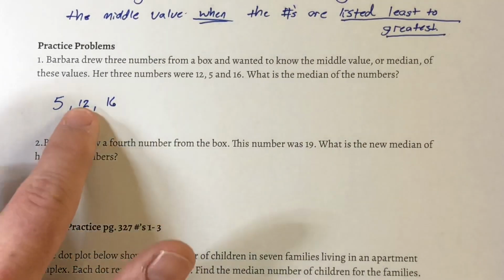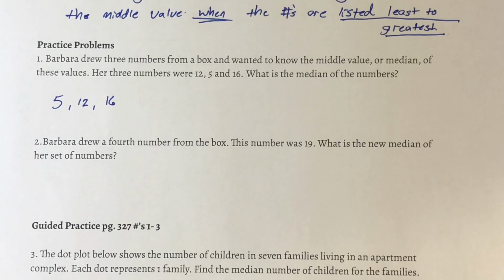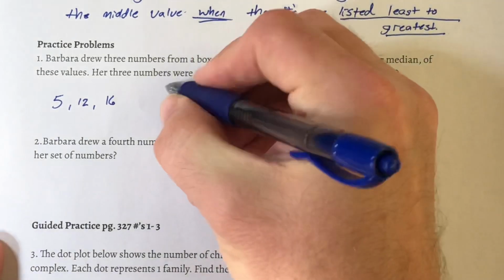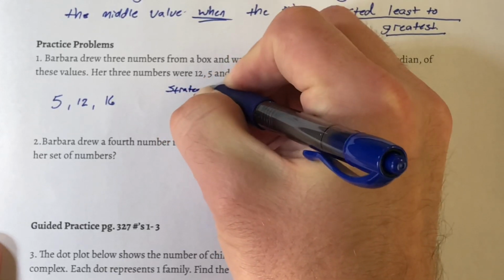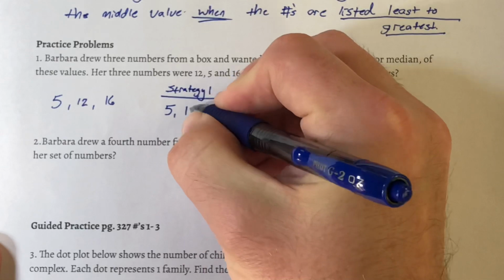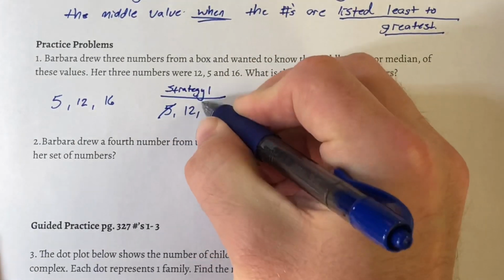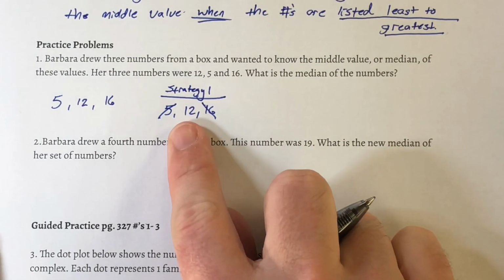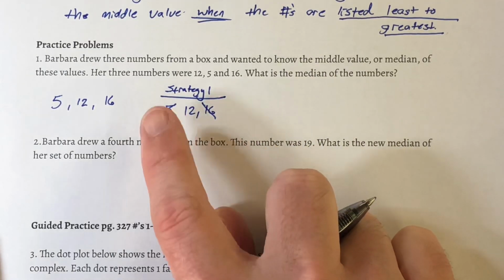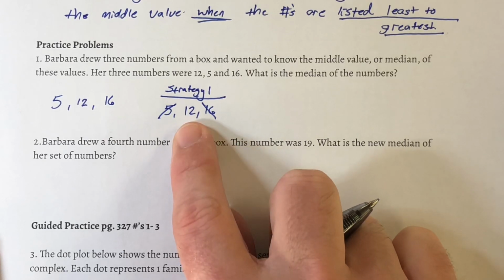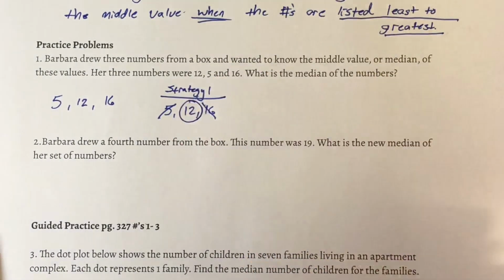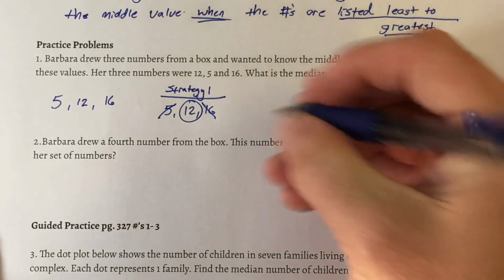Now, obviously, I can see which one's in the middle, but while these problems are easy, I'm going to go over a couple different strategies. Strategy number 1. Crossing out. It's basic. It's useful when you have very few numbers like this. So cross out 1 on each side until you get to a center value. Be careful. If you have an odd amount of numbers, like I have 3 numbers, you will have one definite middle. If I have an even amount, you will have 2 middle numbers and you will have to do something about that. So that's one strategy, and I would recommend using it when you have a small amount of numbers like this.